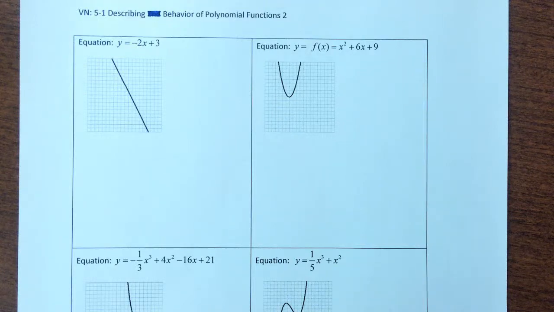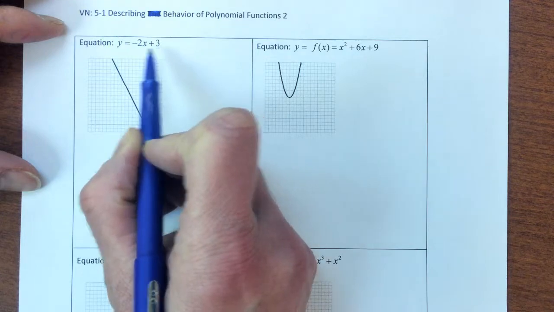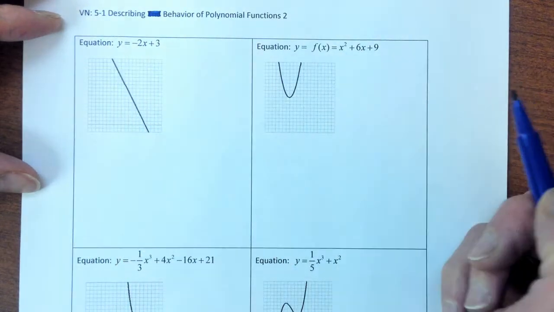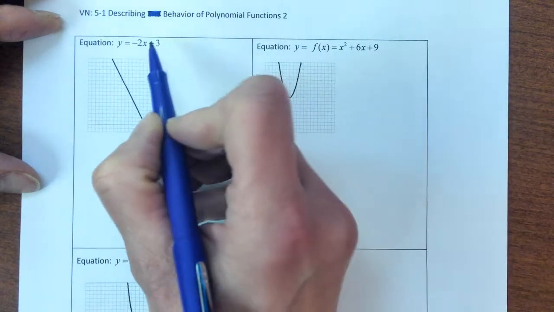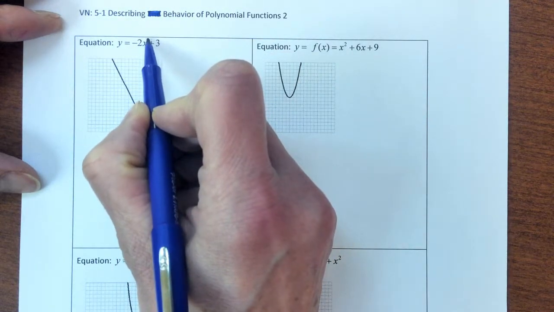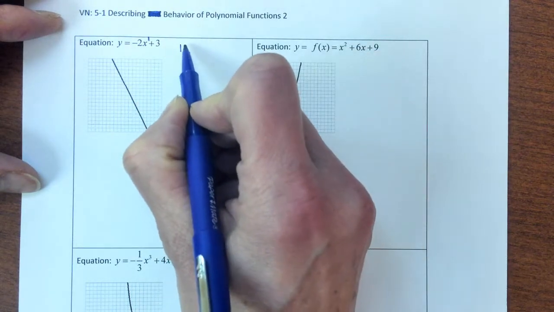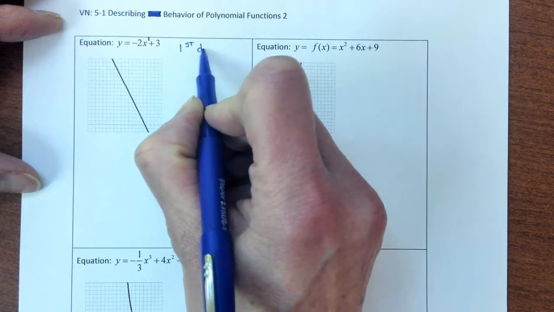In this video, we're going to look again at the behavior of polynomial functions, focusing primarily on number of turns, but we will review some of the other things that we've looked at in the previous videos. So the first thing we need to look at is the degree of our polynomial. When we're looking at this polynomial here, we can say that this is a first degree because this is the same as x to the 1. So this here is a first degree polynomial.